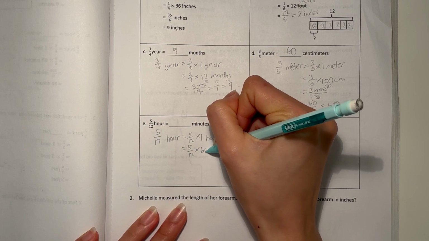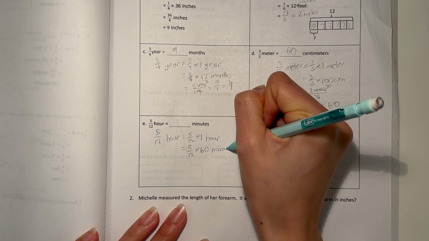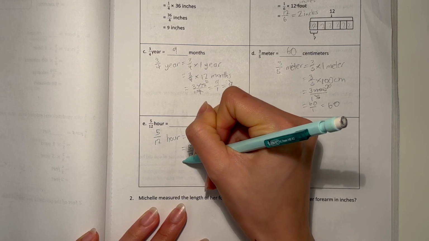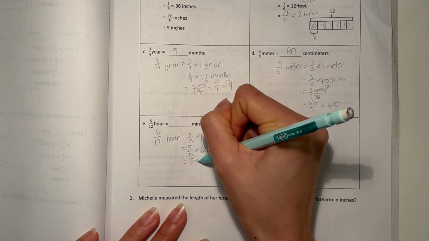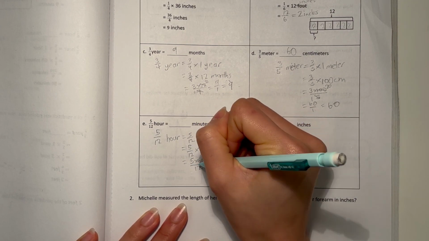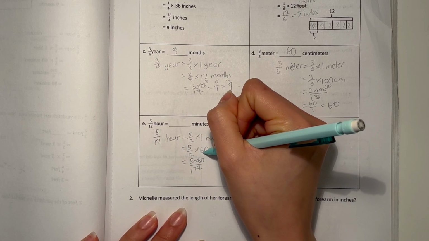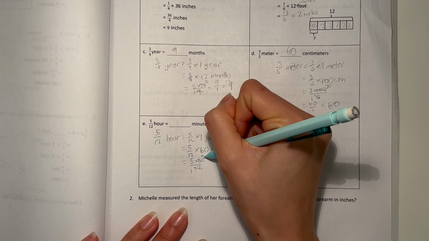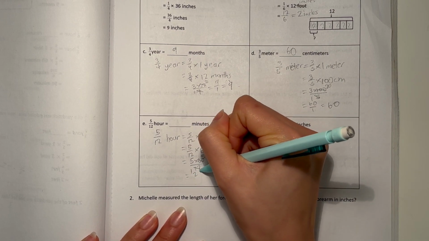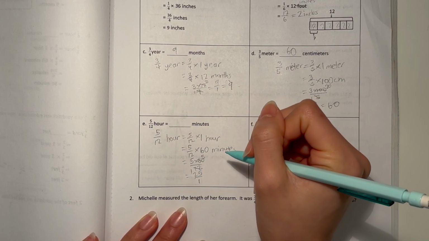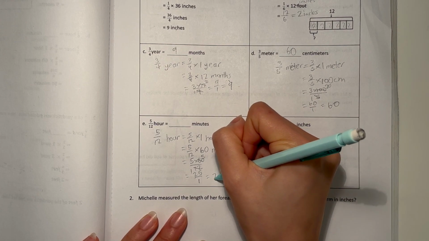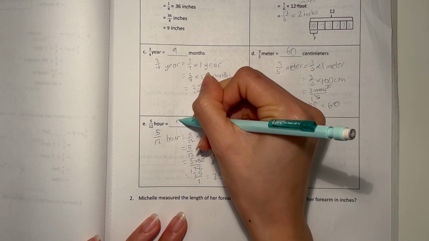So times 60 minutes. That's 5 times 60 over 12. 12 divided by 12 is 1. And 60 divided by 12 is 5. So you'll get 25 over 1. That's just 25 minutes.